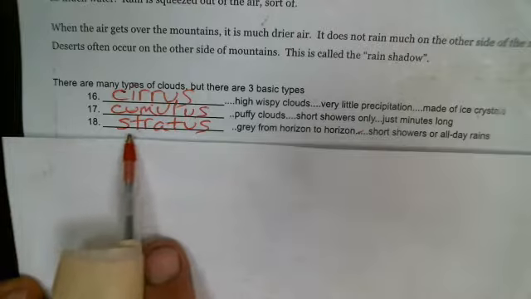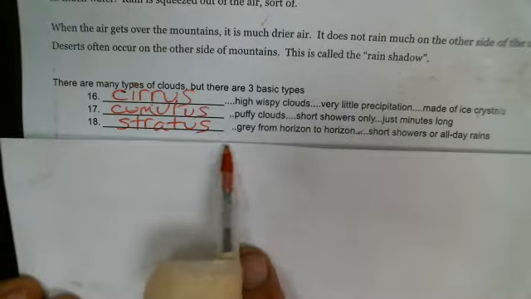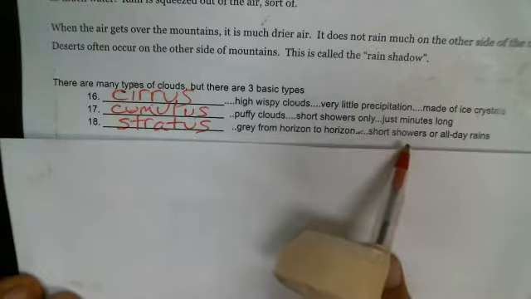That's spelled S-T-R-A-T-U-S. One more time. S-T-R-A-T-U-S. These are the gray clouds that cover the sky from horizon to horizon. Sometimes we get just a short shower out of these things. Sometimes it's an all-day rain. It all depends on what the conditions are.